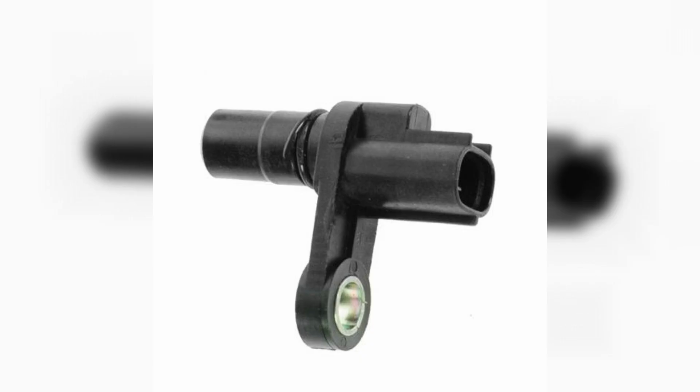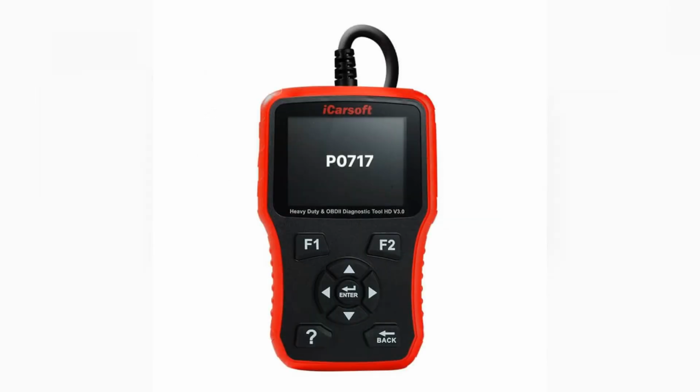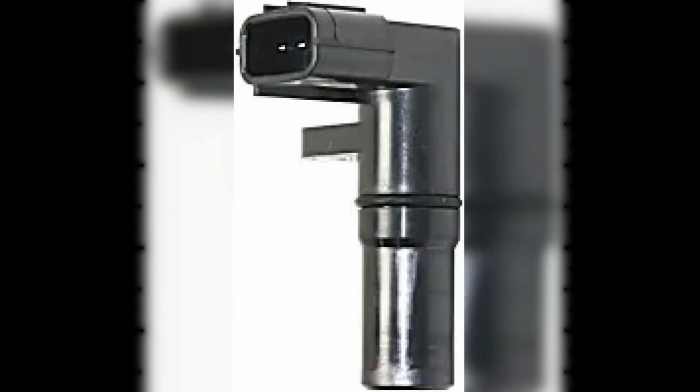In conclusion, understanding fault code P0717 is crucial for diagnosing issues related to the turbine or input shaft speed sensor circuit. A lack of signal can lead to significant performance problems in your vehicle, affecting transmission operation and overall drivability. If you encounter this code, it's essential to check the sensor, wiring, and connections to ensure everything is functioning correctly. Addressing these issues promptly can help prevent further damage and costly repairs.